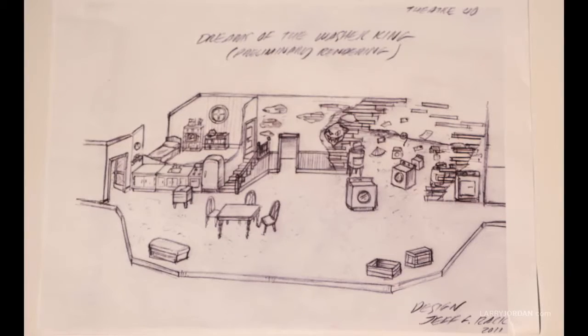We've got one more set. Let's take a look at that. Tell us about this one. This is Dreams of the Washer King, and this was at Theater 40. And this is an interesting piece because it's a combination. You're having to put two very different realities on one stage.